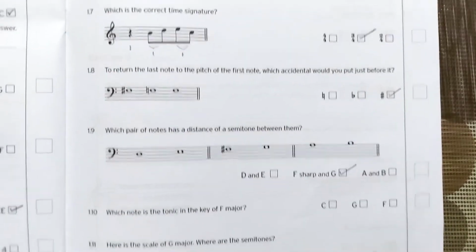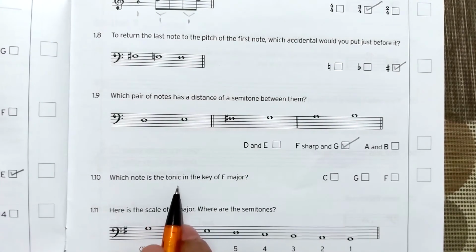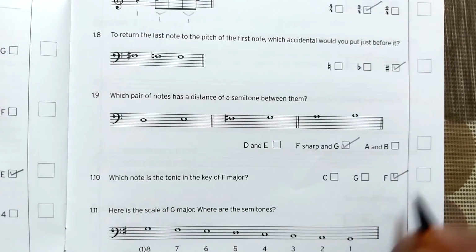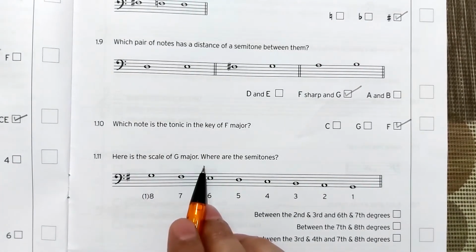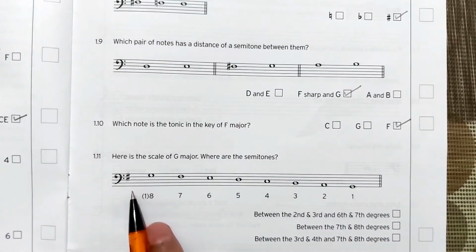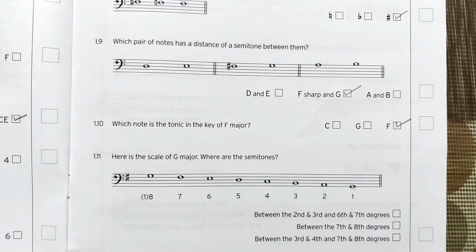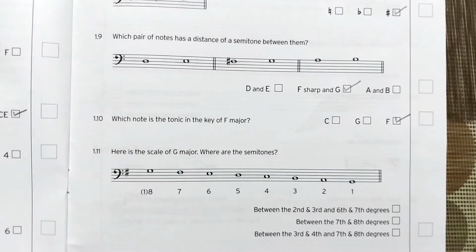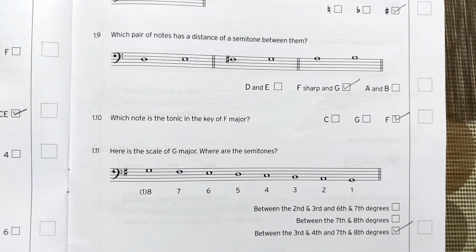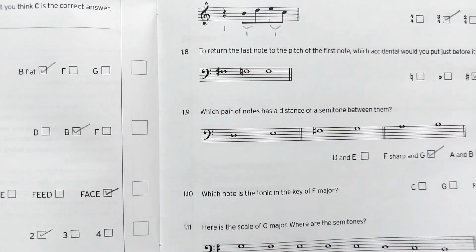Okay, now next question is which note is the tonic in the key of F major. A simple one, it is note F. The next is: here is the scale of G major, where are the semitones. G major is a major scale, and in a major scale we remember that the semitones are between the 3rd and 4th degree and the 7th and 8th degree. There is no second thought about it. You just have to click this one. Okay, next, move on to the next page.